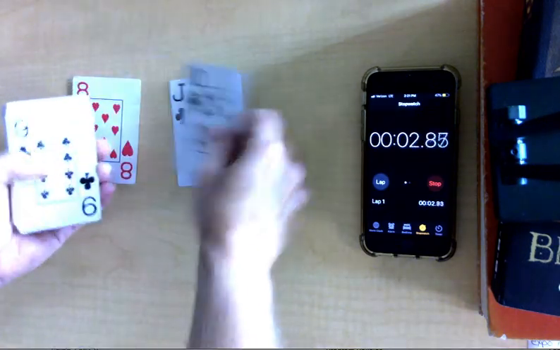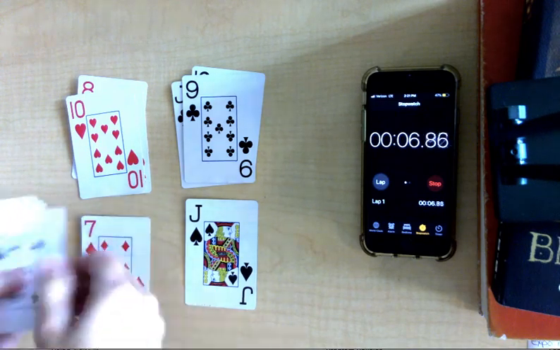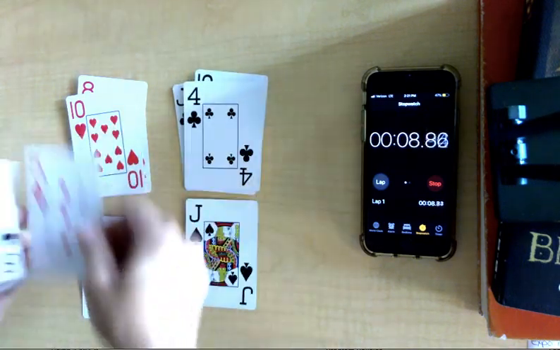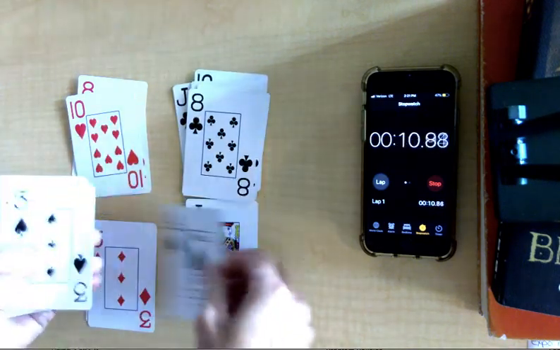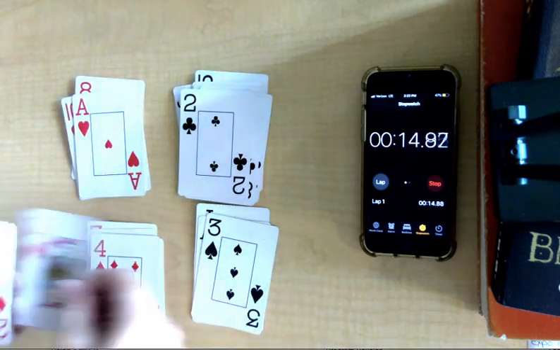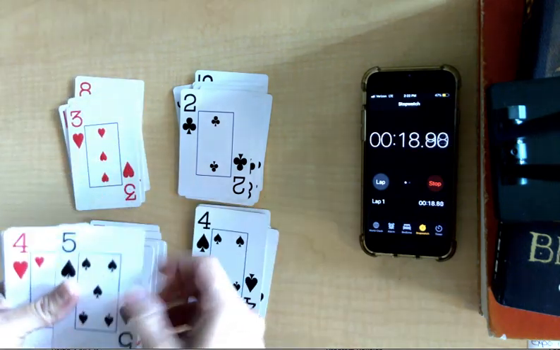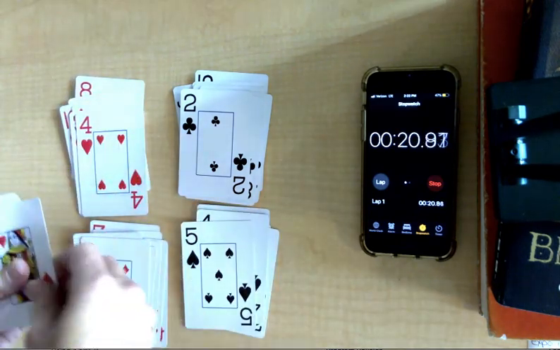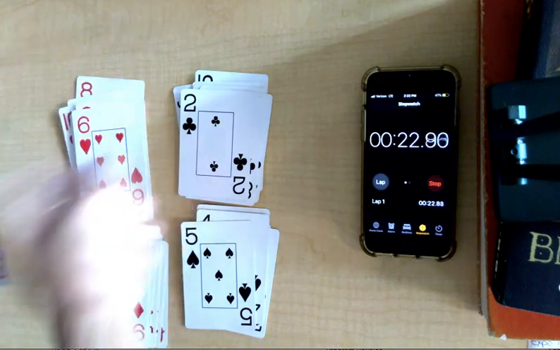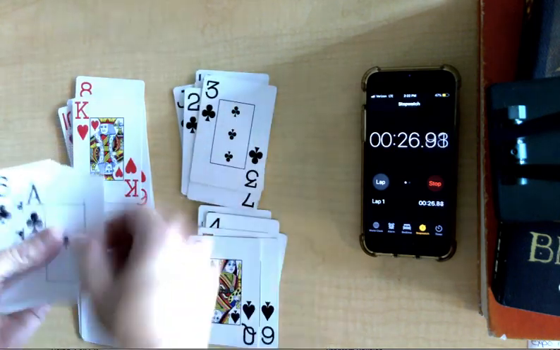Heart, club, club, club, heart, heart, spade, diamond, club, club, diamond, club, spade, spade, heart, club, diamond, diamond, diamond, diamond, diamond. Woo! Heart, spade, spade, heart, diamond, heart, heart, heart, spade, club, club, spade, club.